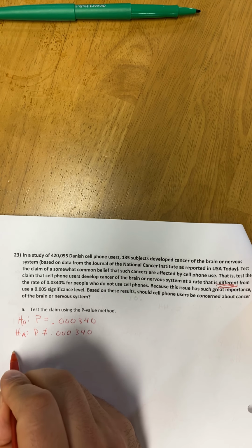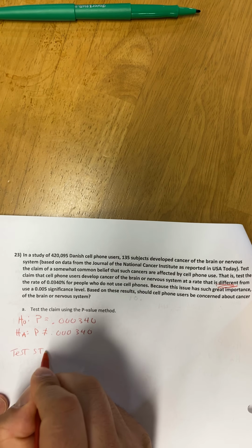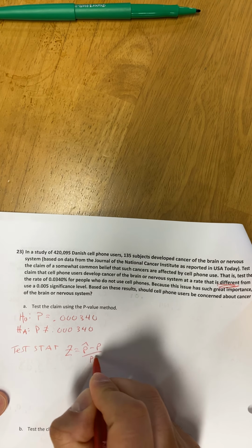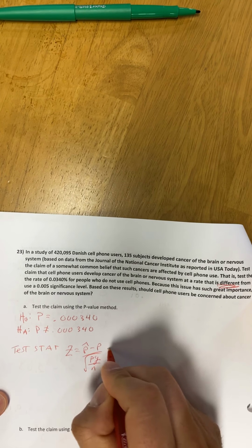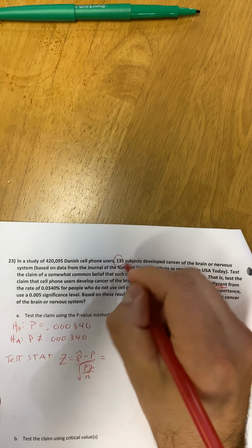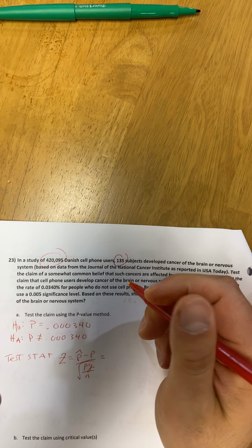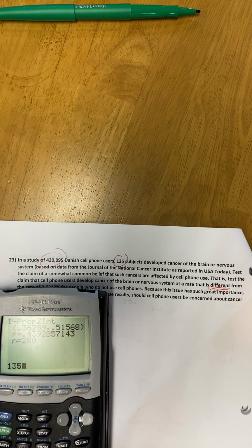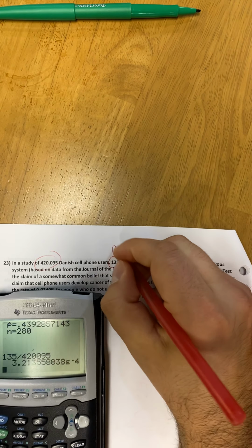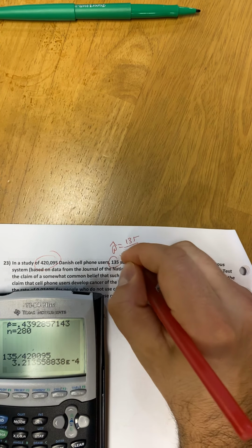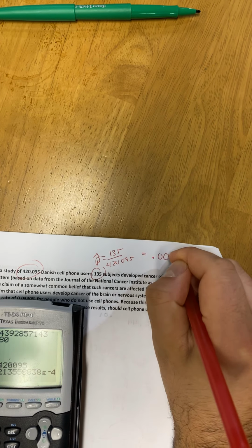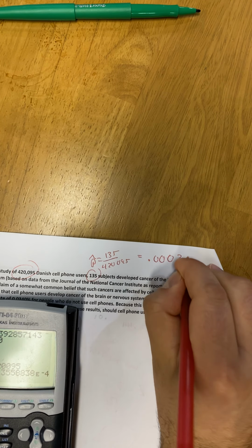So the test stat: Z equals p hat minus p over square root of pq over n. Now the p hat is 135 over 420,095. So p hat, 135 over 420,095, is getting us 0.123321.